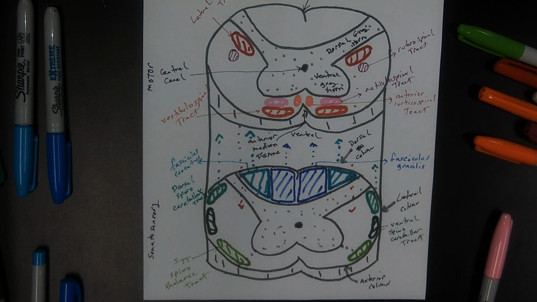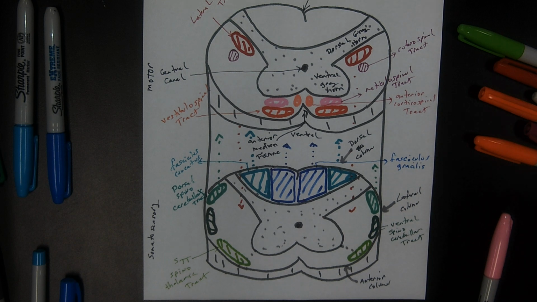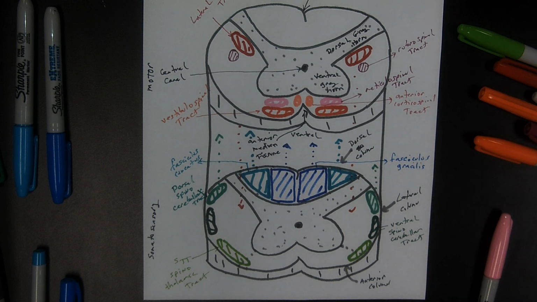Questions? Yes, Jared? So the fasciculus cuneatus, does it taper off towards the end of the spinal cord? Because you said it's upper extremities. Oh, I understand. I think I understand your question. Let me see if I answer it right.